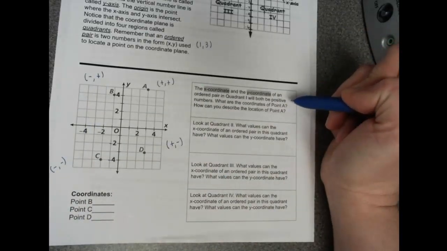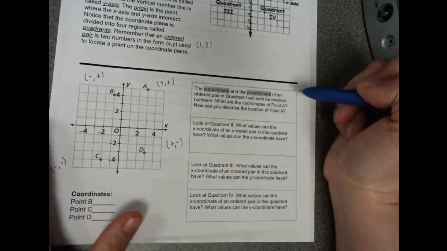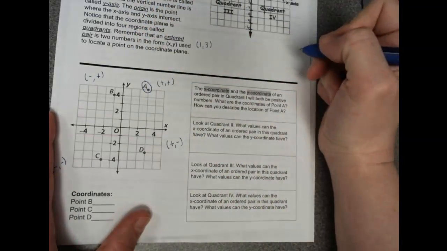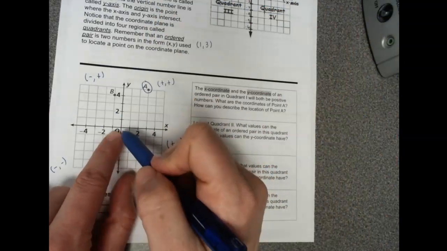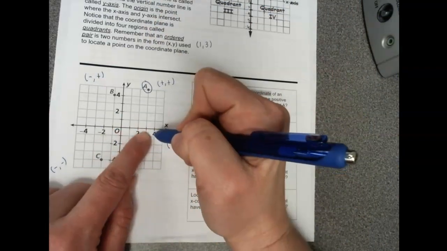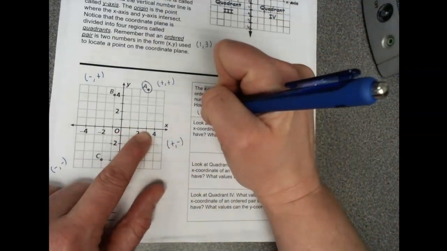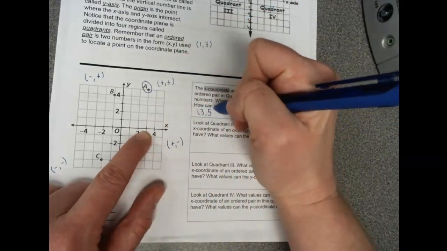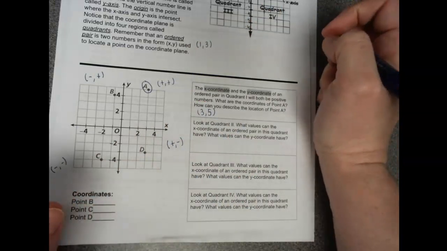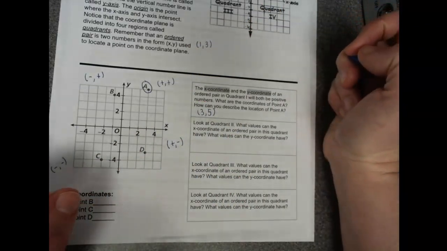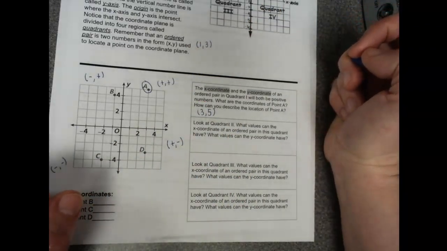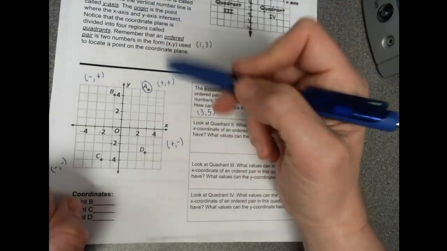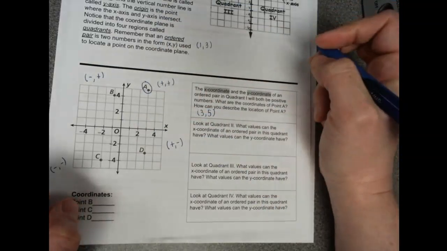Now let's look at this first one. What are the coordinates of point A? Point A is right up here. To get there, I start at 0. I run over and I notice we're at 3. And then I jump up and I'm at 5. So we're at 3, 5 for our coordinates or our ordered pair. How can you describe the location of point A? So we move right 3 spaces and up 5 spaces.